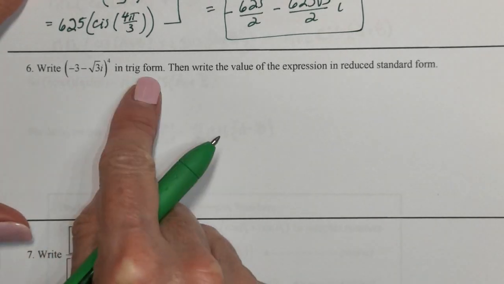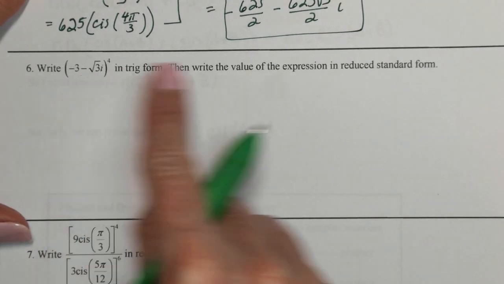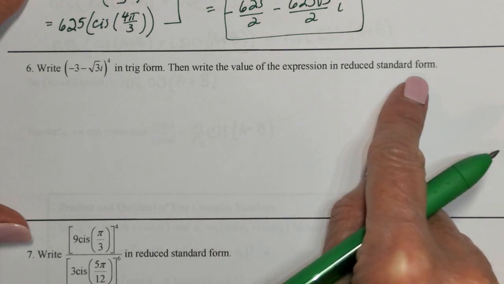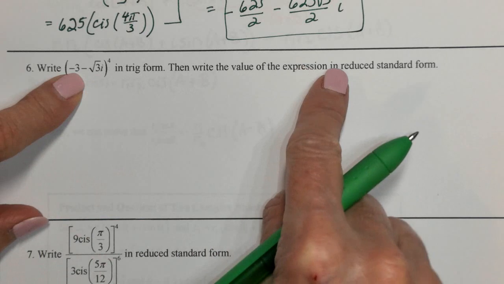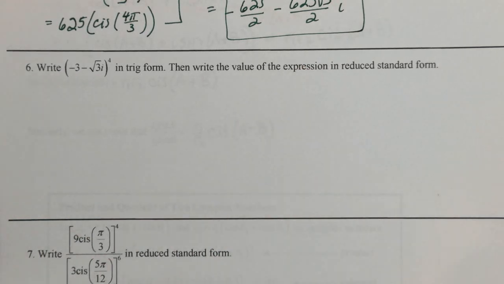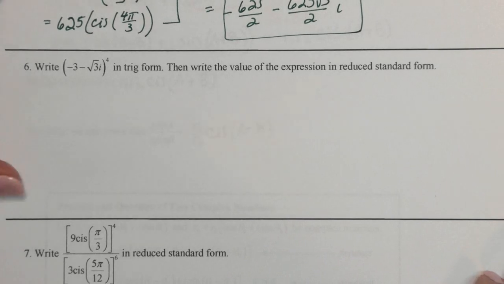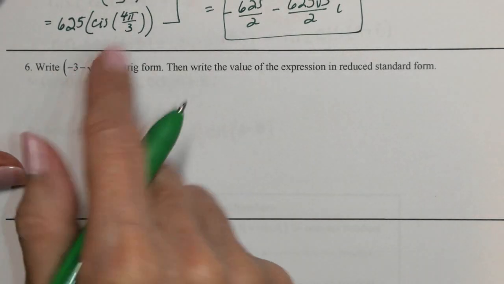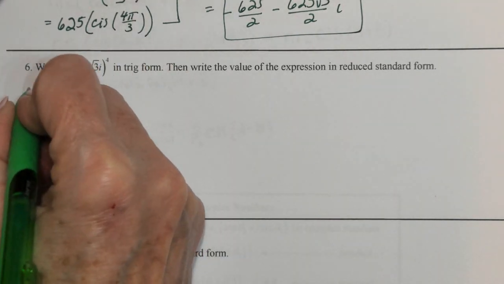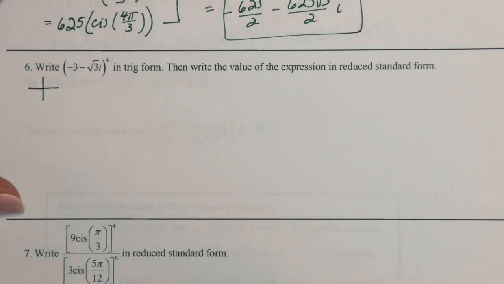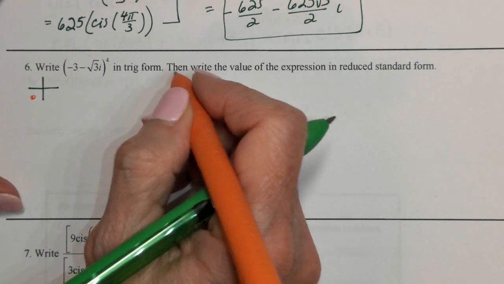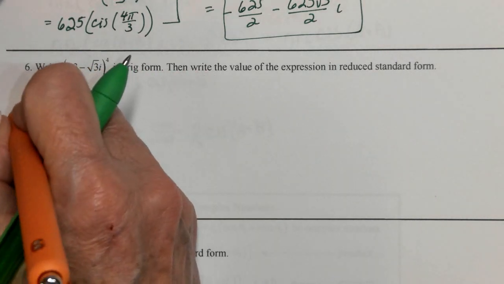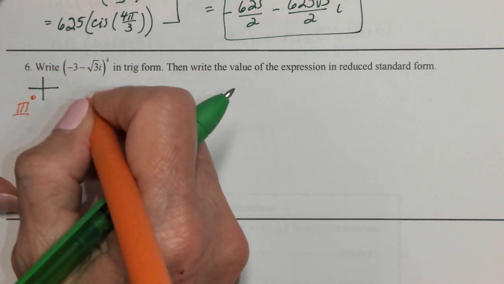Let's write this one in trig form, and then we're going to find the expression. So first I'm going to change it to cis form, and then I'm going to find the value of the expression in standard form. So in cis form, first of all, what quadrant is this thing in? Negative 3, negative square root of 3 is down here, quadrant 3. So I know that theta is going to be in quadrant 3, right?